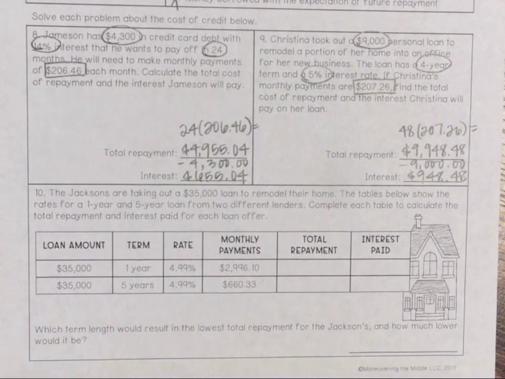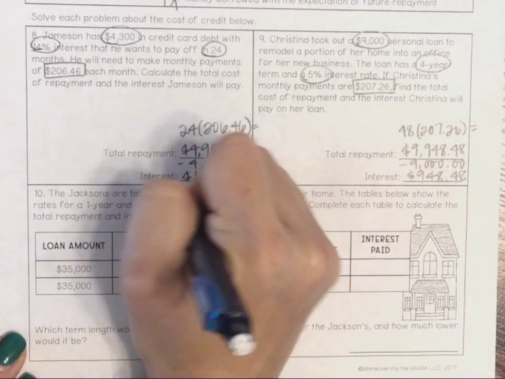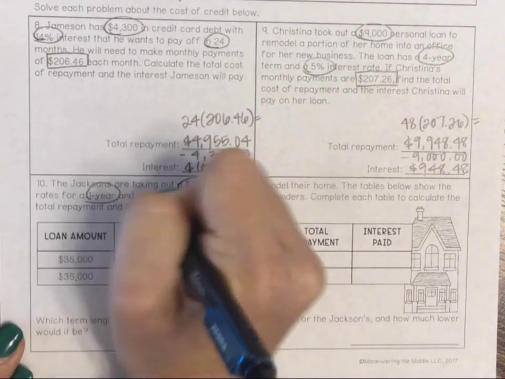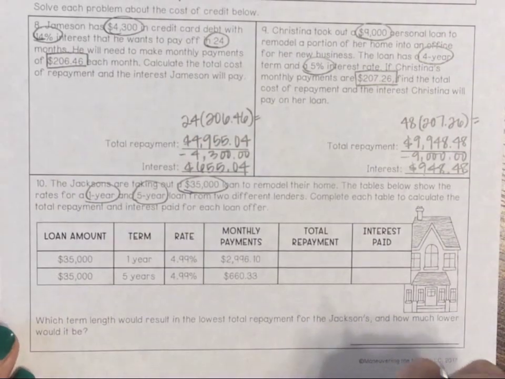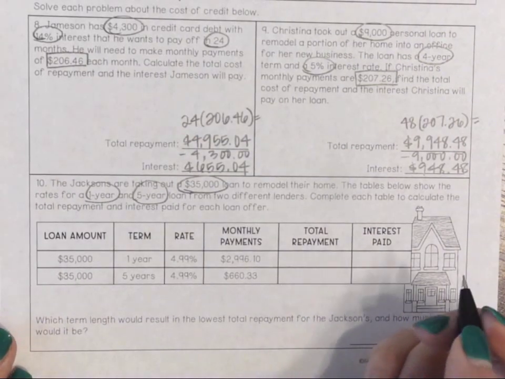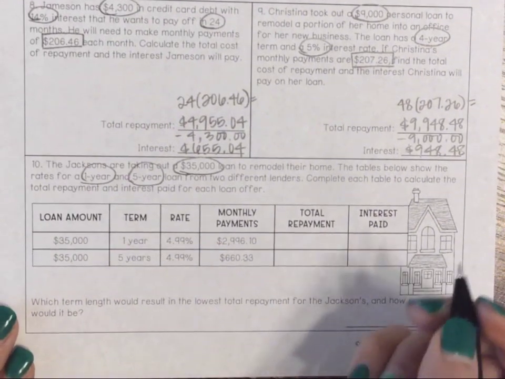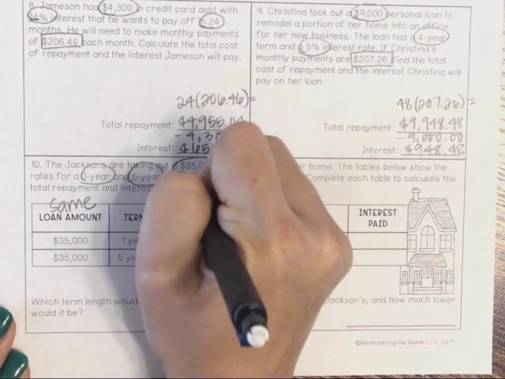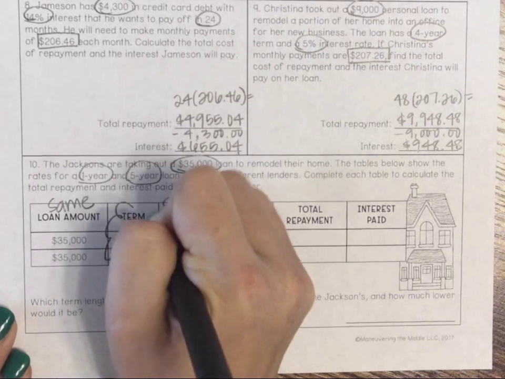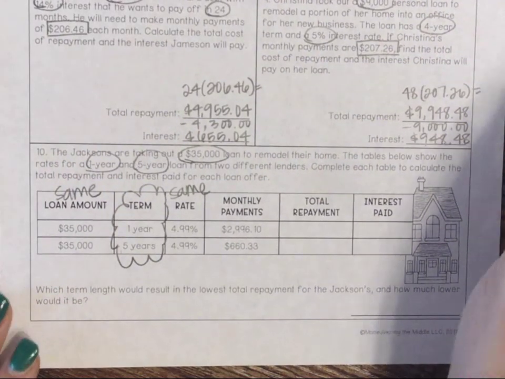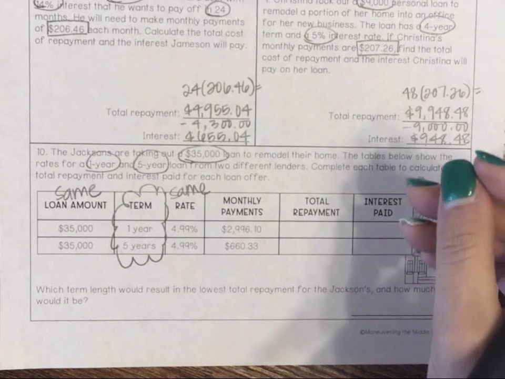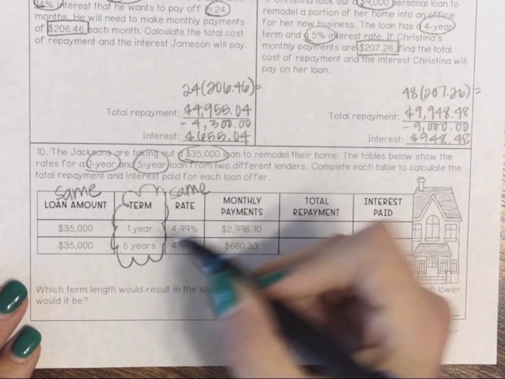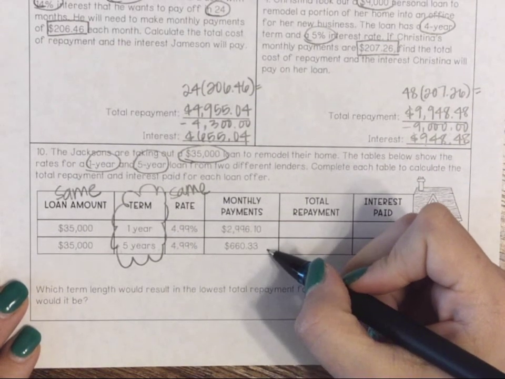Number 10, the Jacksons are taking out a $35,000 loan to remodel their home. The table shows their rates for 1 year and a 5-year loan from 2 different lenders. Complete each table to calculate the total repayment and interest paid for each loan offer. So if you look here, the loan amount is the same and our interest rate is the same. So the only thing that is changing is the term. And remember, the more spread out that your loan is, the lower your monthly payments are going to be. So since this is 5 years, that monthly payment is going to be much lower.